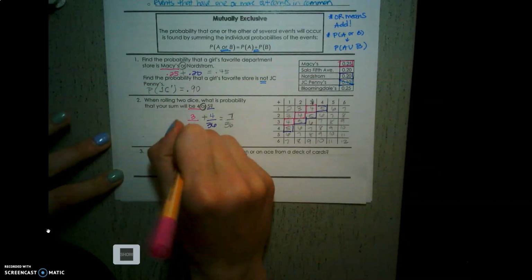So the question asked, what is the probability of picking a queen or an ace? Well, we just talked, there are 4 queens in a deck of cards. We see this word or, so we add. There are 4 aces in a deck of cards.